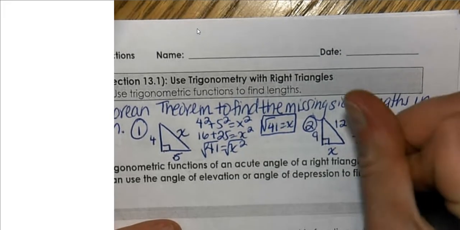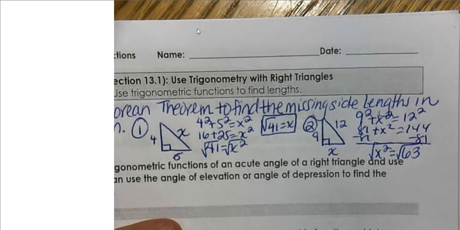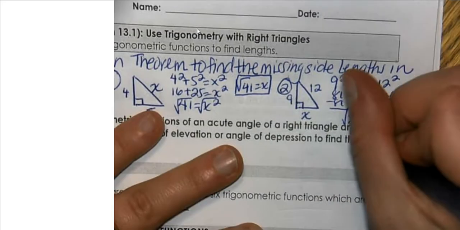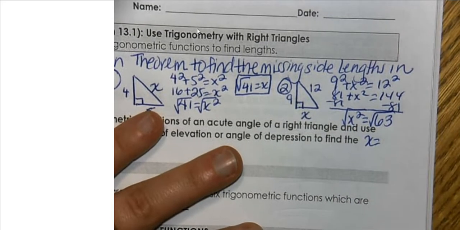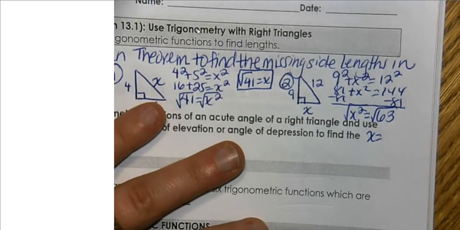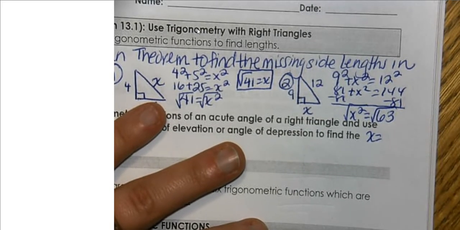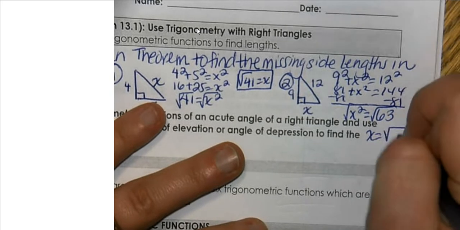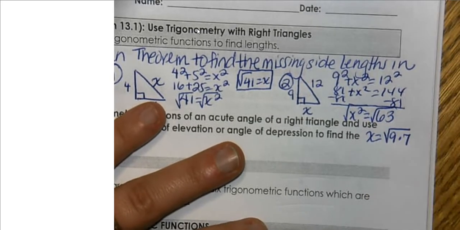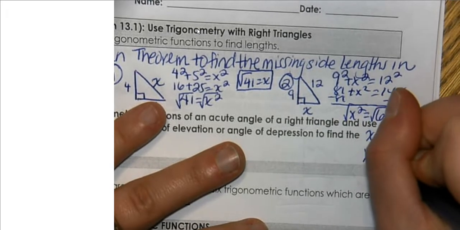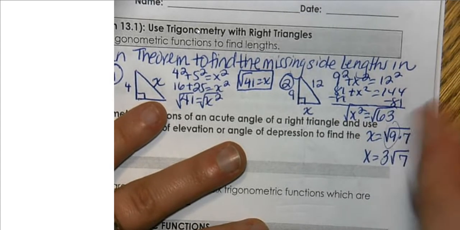So now I'm going to take the square root of both sides, and I need to write this in simplified radical form. And I know that the largest perfect square factor that can go into 63 is 9. So I'm going to rewrite this as 9 times 7. I know that the square root of 9 is 3. So my answer is going to be 3 times the square root of 7.